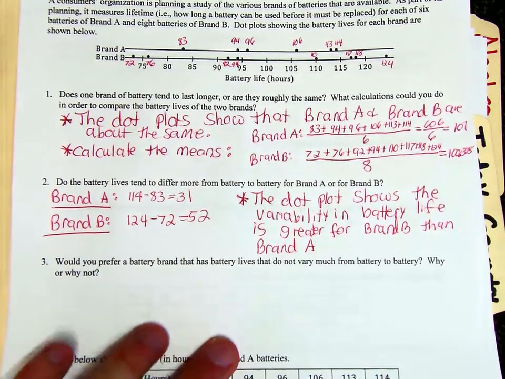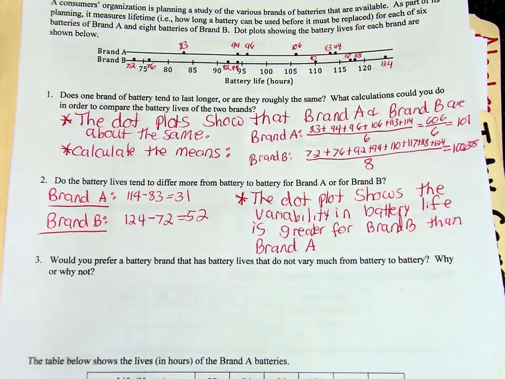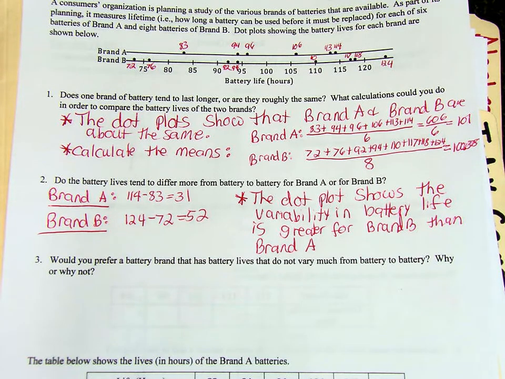Okay, so the dot plot shows the variability in battery life is greater for brand B than it is for brand A. And then it says, would you prefer a battery brand that has battery lives that do not vary much from battery to battery? Why or why not?